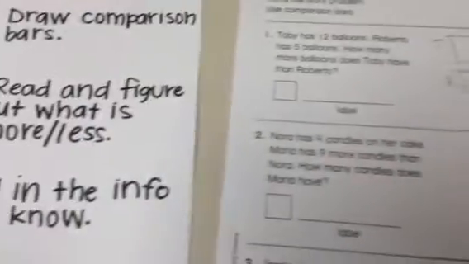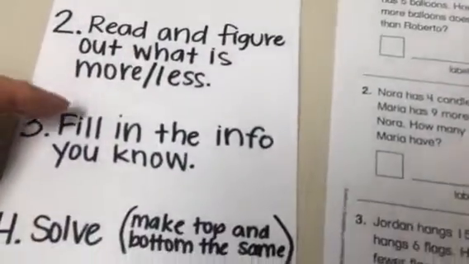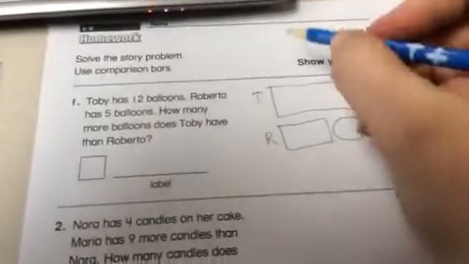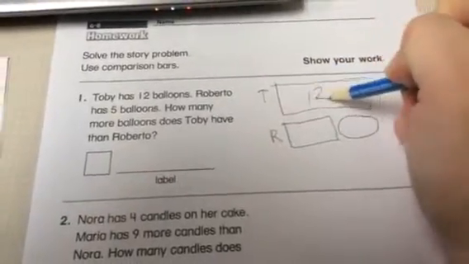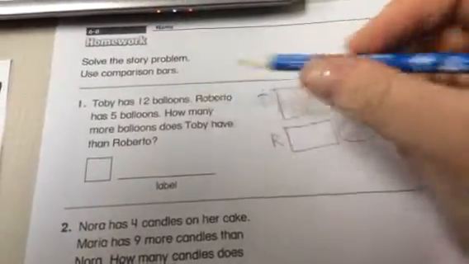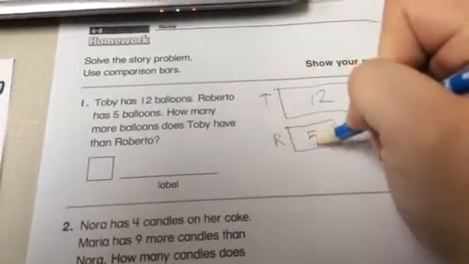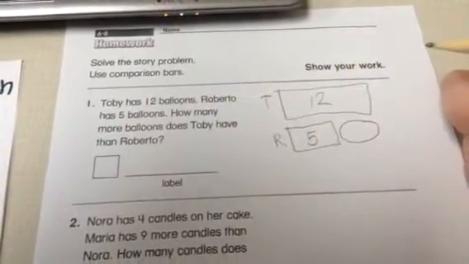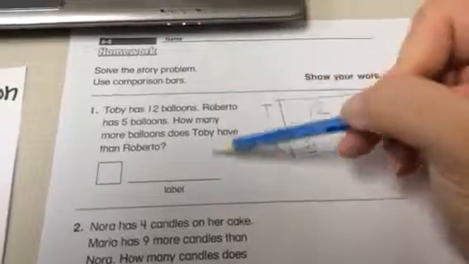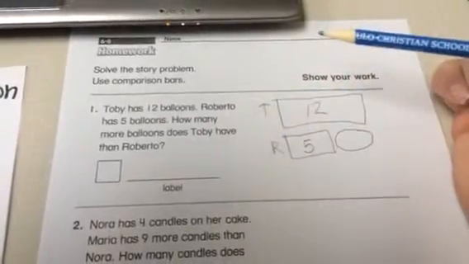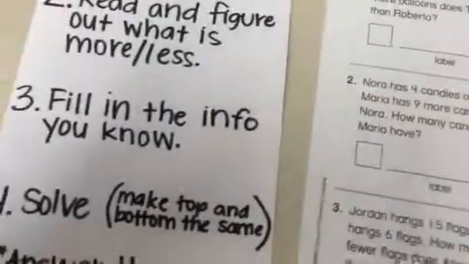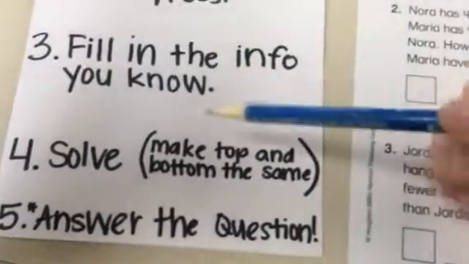Once I have figured out who has more and who has less, I'm going to fill in the information that I know. So I know that Toby has 12 balloons. I also know that Roberto has 5 balloons. That is all the information that my question gives me. Once I put in the information that I know, I'm going to solve.